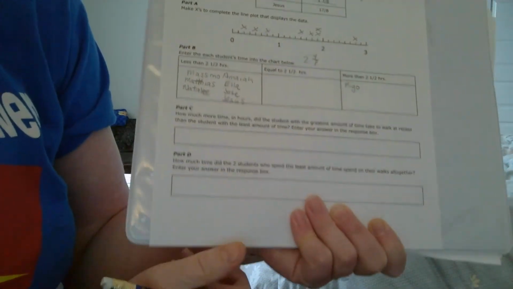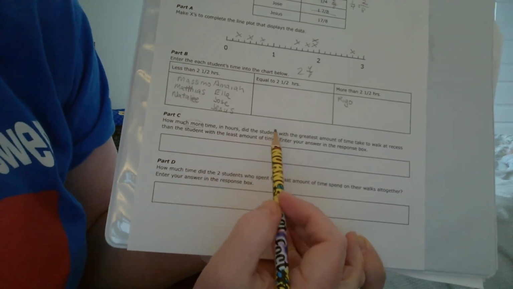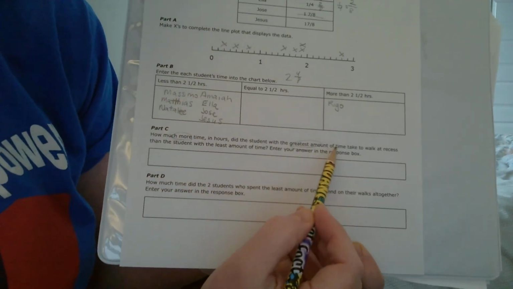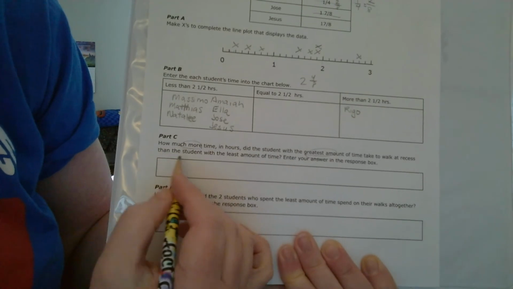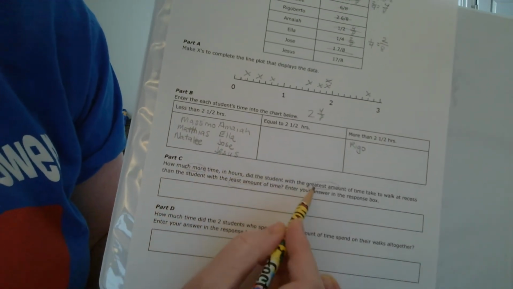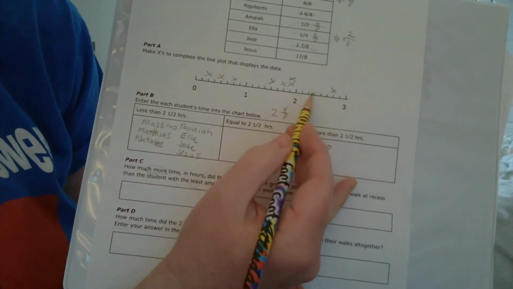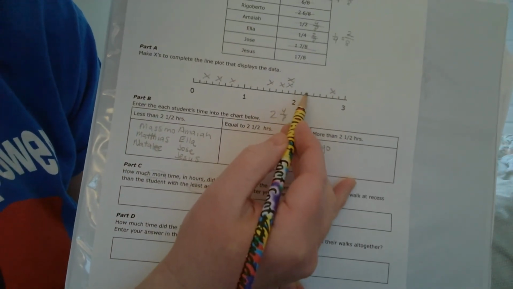Yep. All right. So part C. How much more time in hours did the student with the greatest amount of time take to walk to recess than the student with the least amount of time? So how much more then is the greatest than the least? So our greatest is 2 and 6/8.